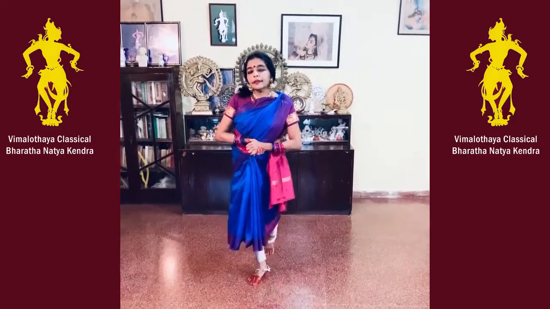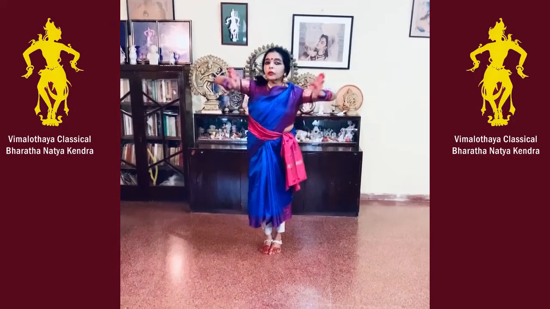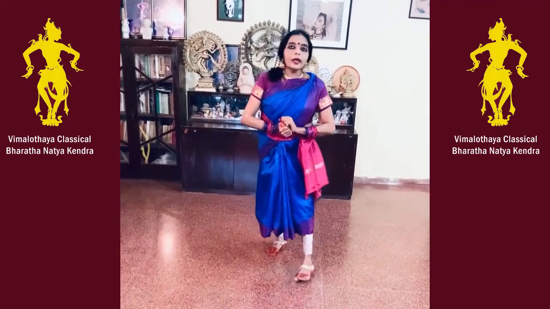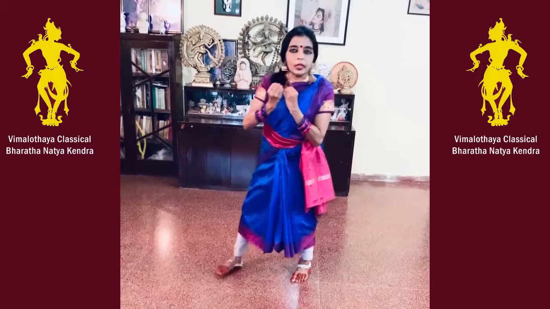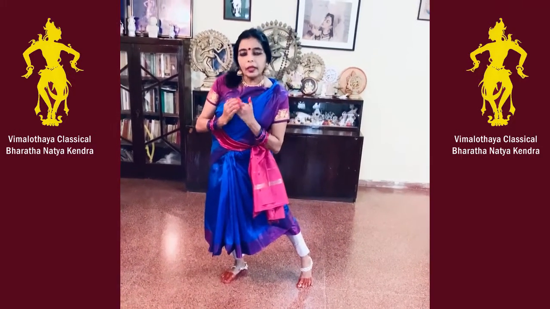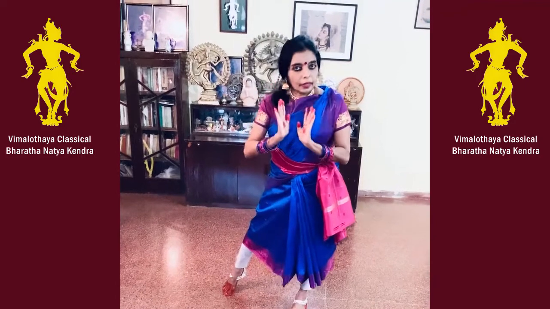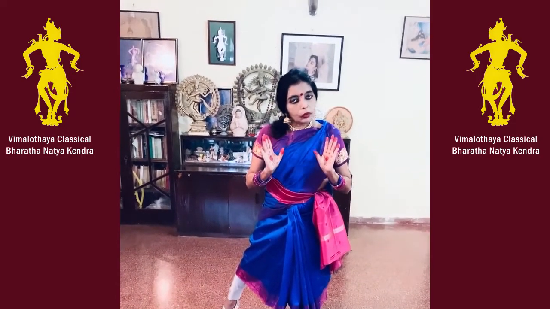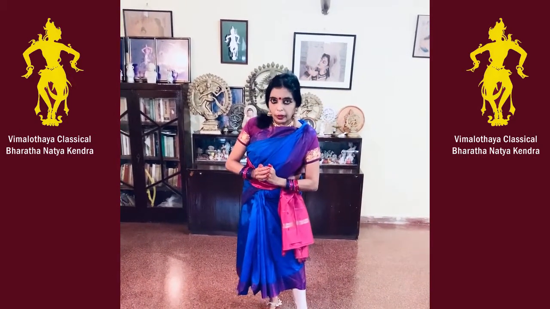But in some dances they use Pataka at the end. Both are correct. Small variations you can find in different dance illustrations by different dancers. We can't say this is correct and this is incorrect, both are correct. Both ways are correct. The small variations could be noticeable, but both are the same.